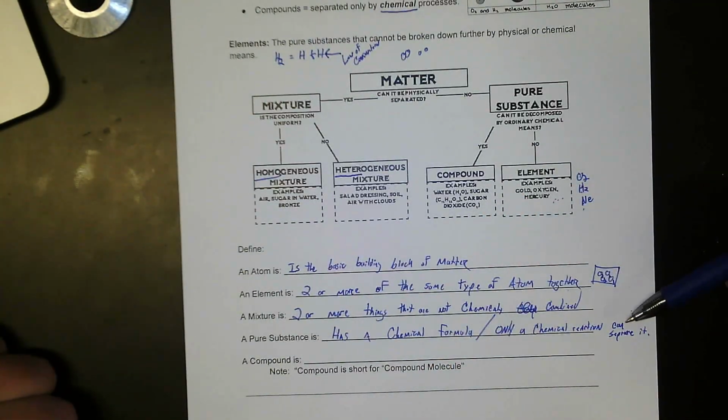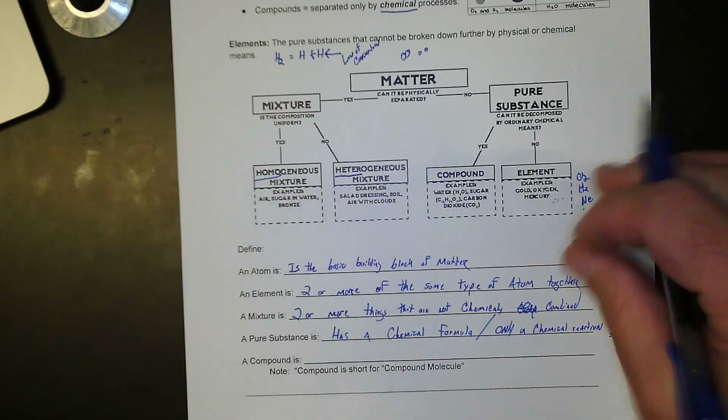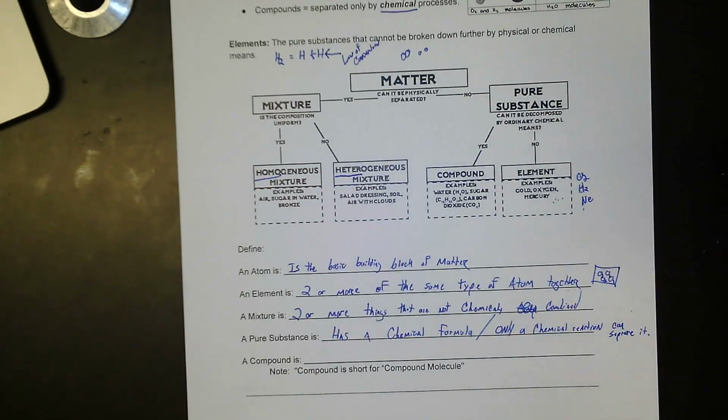Only a chemical reaction can separate a pure substance. So to get the water apart, chemical reaction. To get the hydrogen peroxide apart for the elephant's toothpaste, chemical reaction. The citric acid and baking soda to make the CO2, chemical reaction. I have to have a chemical reaction to get it to come apart.